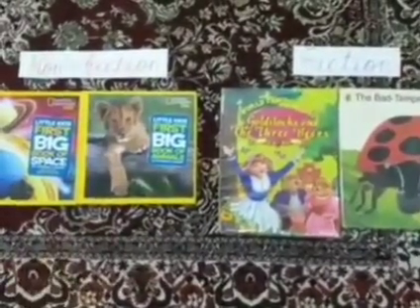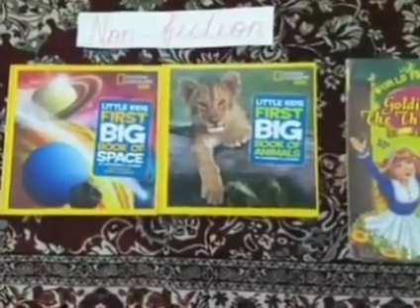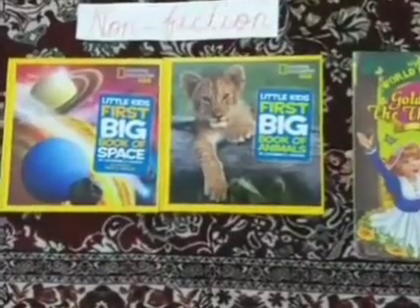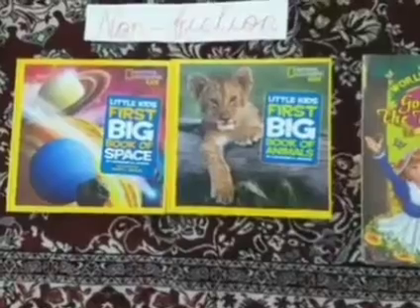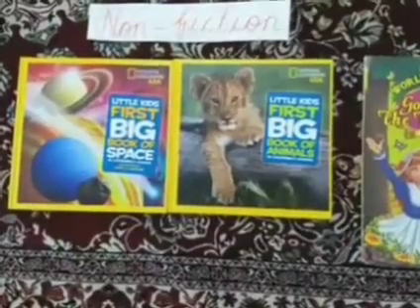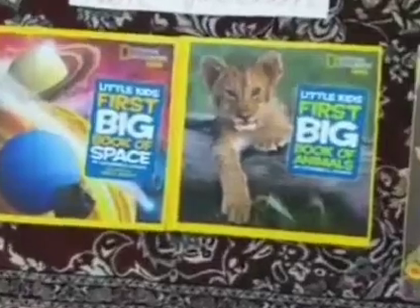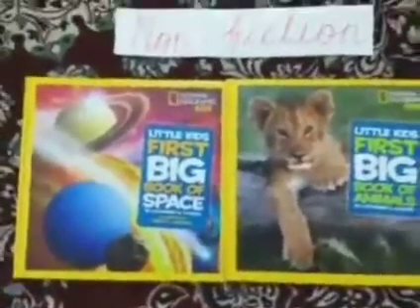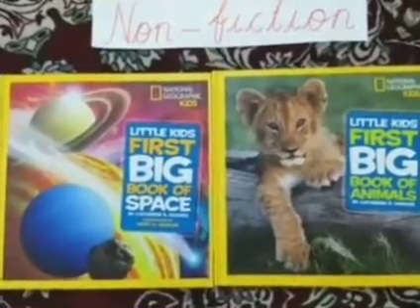Whereas a non-fiction book talks about facts. It gives me information that is real. So let us quickly revise the features of a non-fiction book and a fiction book, and then we will go into detail about today's lesson. Okay, so here is a non-fiction book. This book is giving me information.